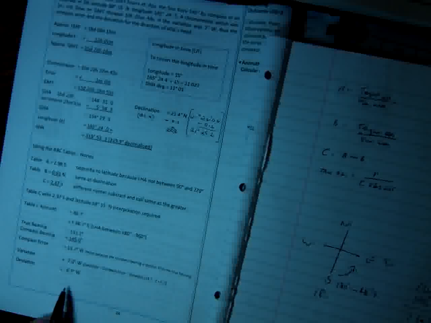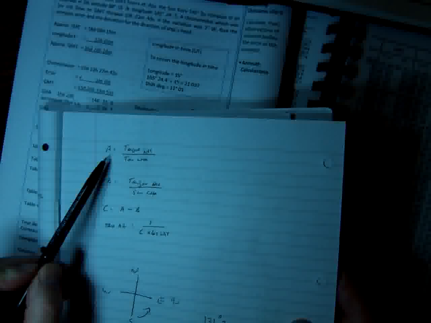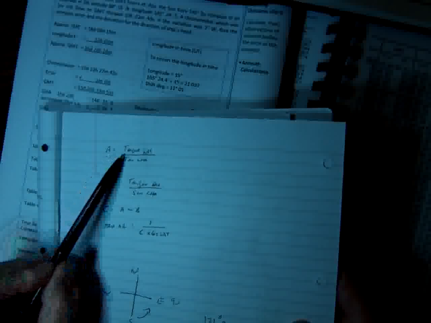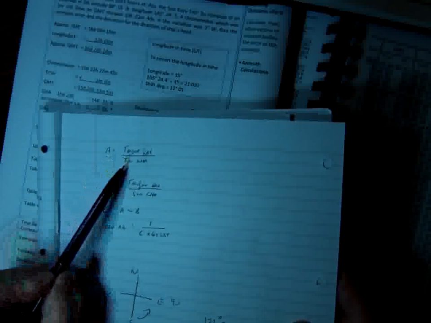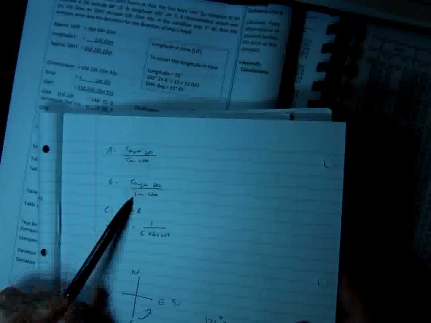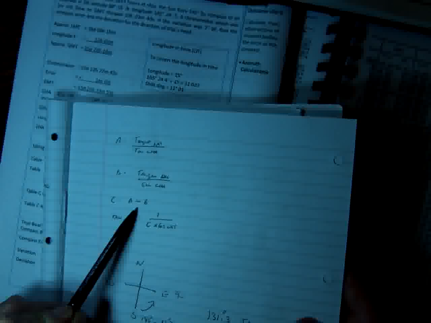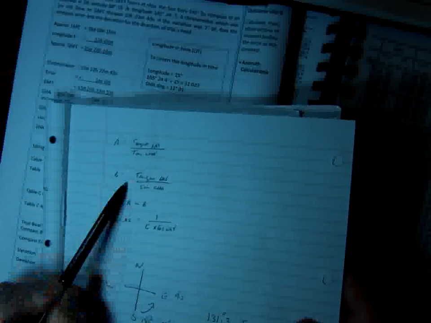Now we've used the ABC tables from Norris to do this. You could also use the formulas, and it mentions this in your book. A would be tangent of the latitude over LHA, named just as we did before using the tables. B would be tangent of declination over sine LHA, again named the same as declination. C would be the difference between the two and named the greater of the two.